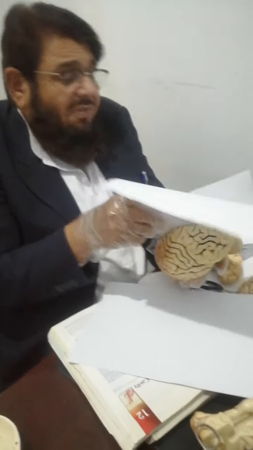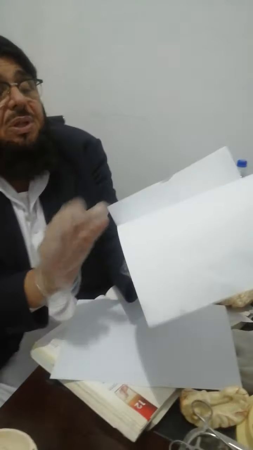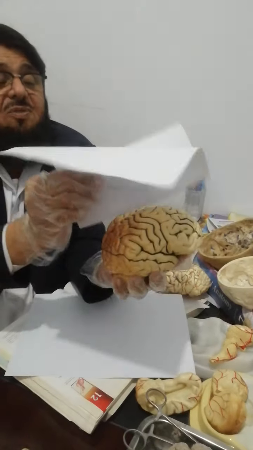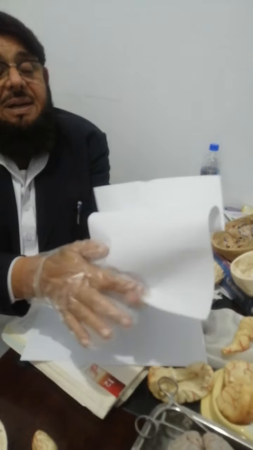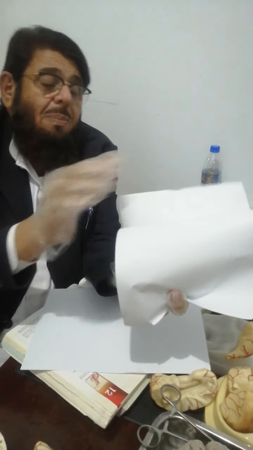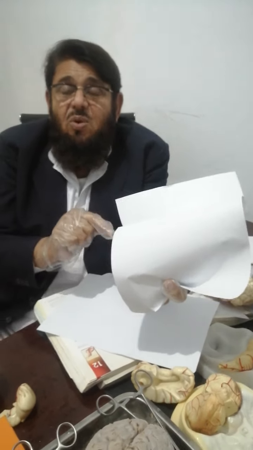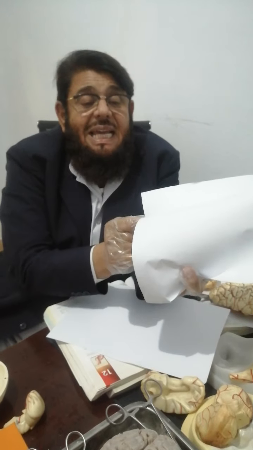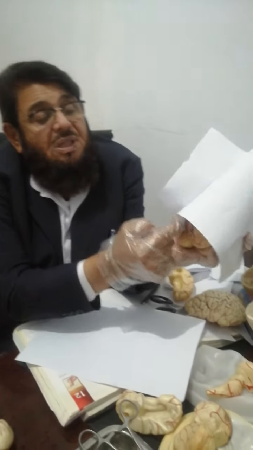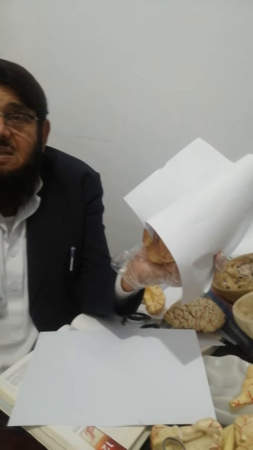Alright, now one of the folds of dura mater present between the two cerebral hemispheres, look, the dura mater comes like this, enters into it, and then again comes over here like this. In this way, this fold is present over here between the two cerebral hemispheres, and this double-layered fold of dura mater between these two cerebral hemispheres is called the falx cerebri.